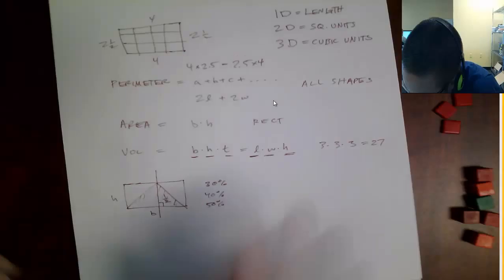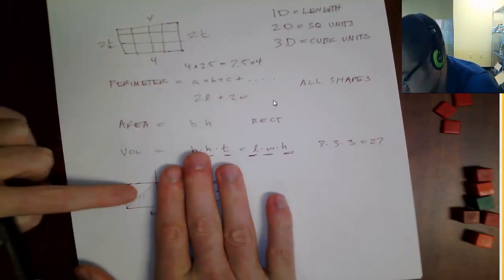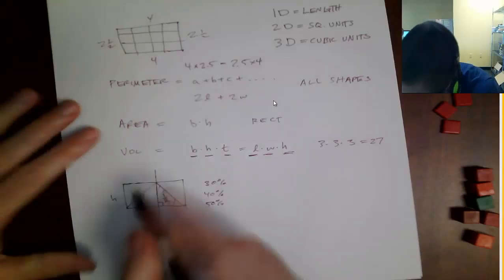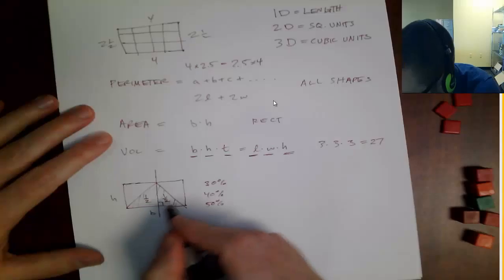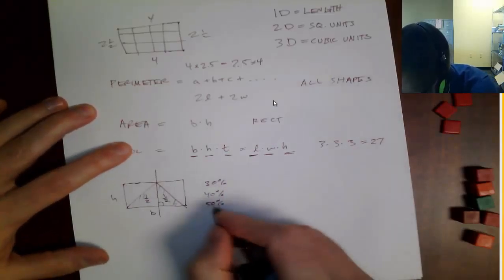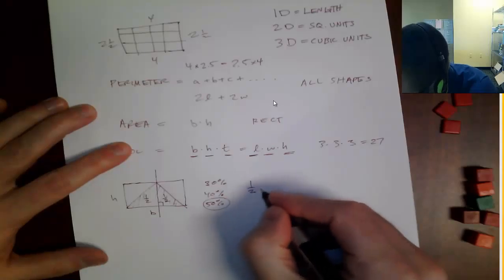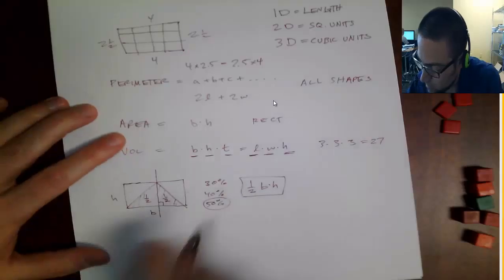And if I look at this rectangle over here, half of the stuff is there and half is missing. So this is also half of that rectangle. So if it's half of this rectangle and half of this rectangle, it's half of the whole rectangle. So 50%, in other words. So 1/2 of the base times the height is what we use as the area of the triangle.